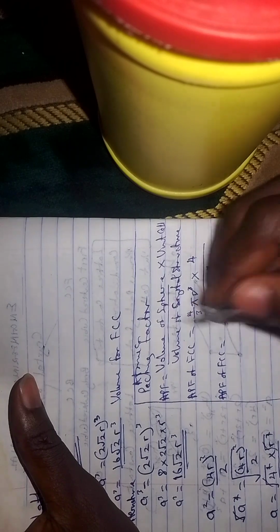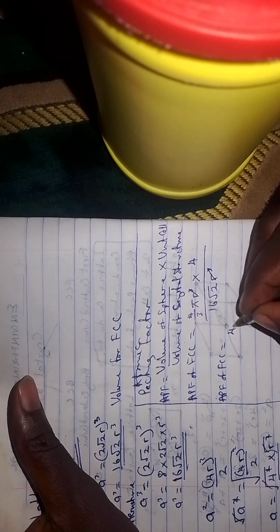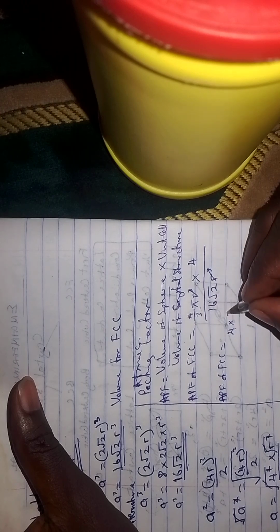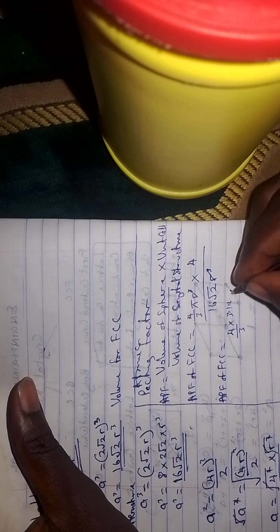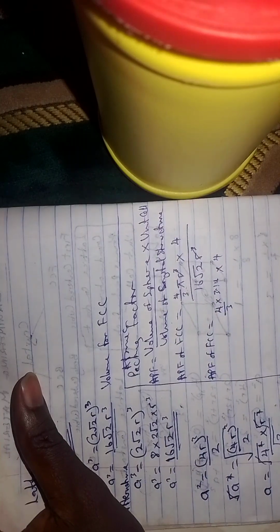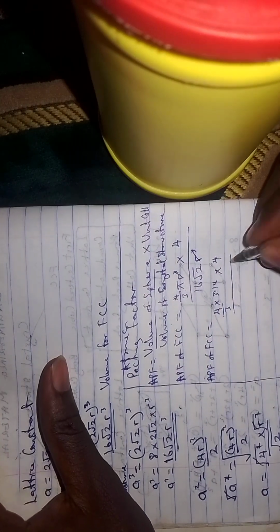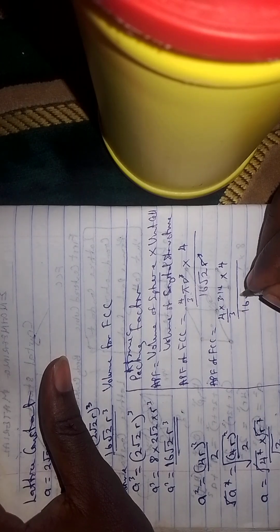We cancel them out. What remains is 4 times pi, we already know pi is 3.14, over 3, times 4, then over 16 square root 2.